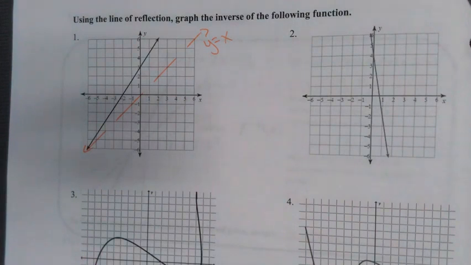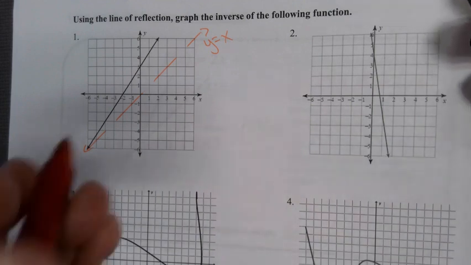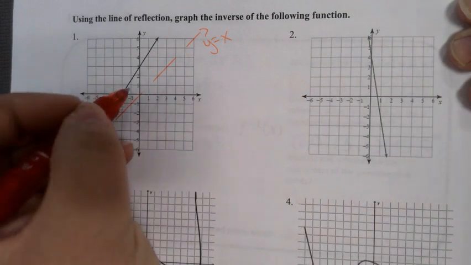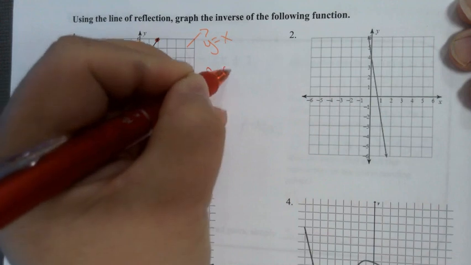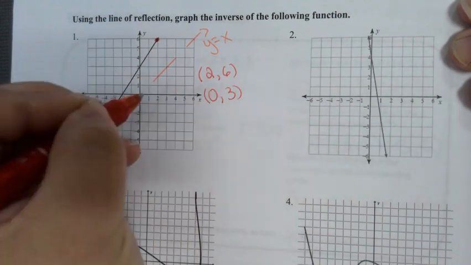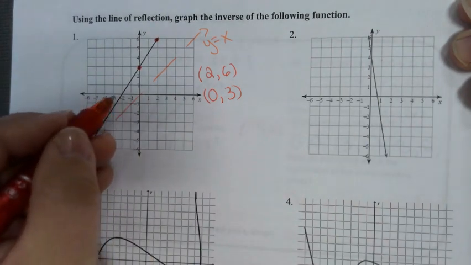But we're going to repeat the similar process we just practiced. We are going to pick, I would say, at minimum 3 points if it's a straight line. And if it's a curved line, we'll talk about that in just a minute, what points we need to use. But I'm going to pick 3 points. So I'm going to pick (2, 6), (0, 3), and then I'm going to pick (-2, 0).